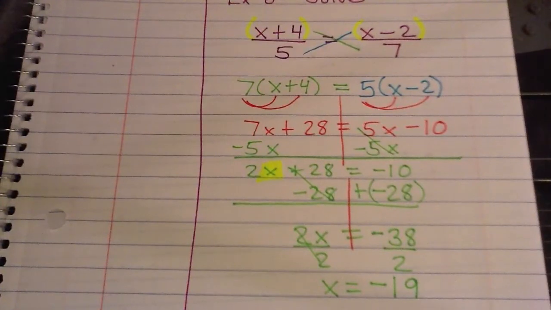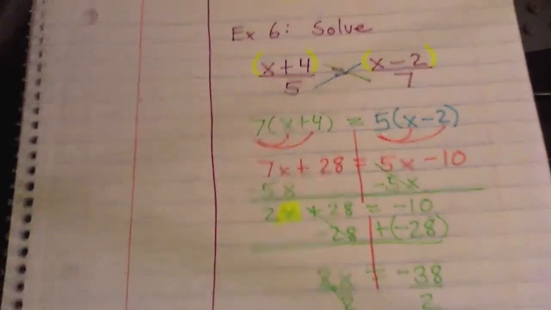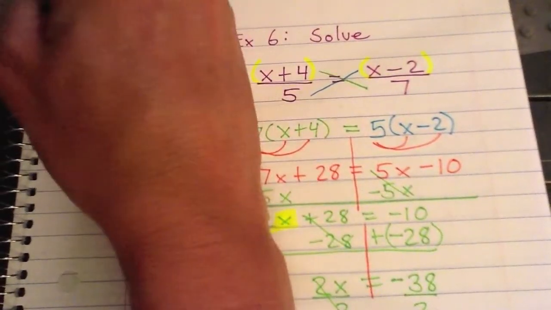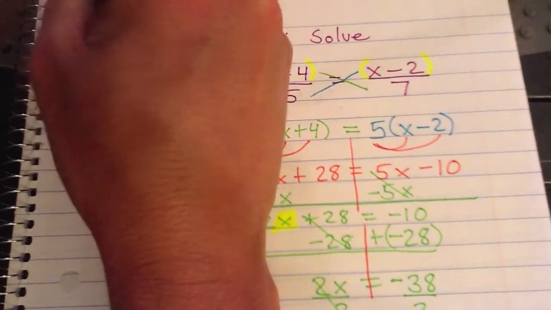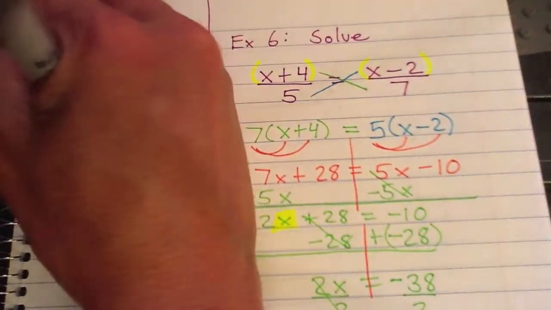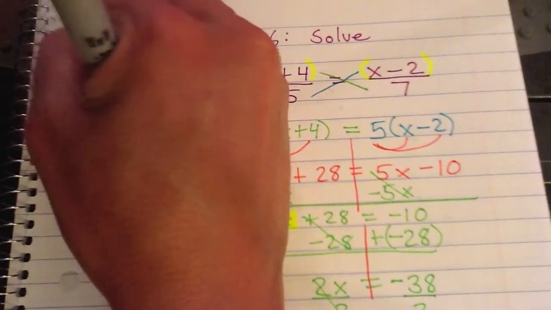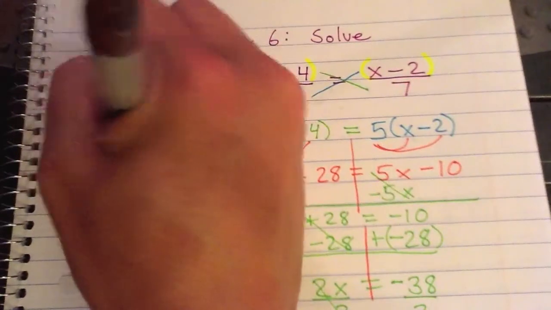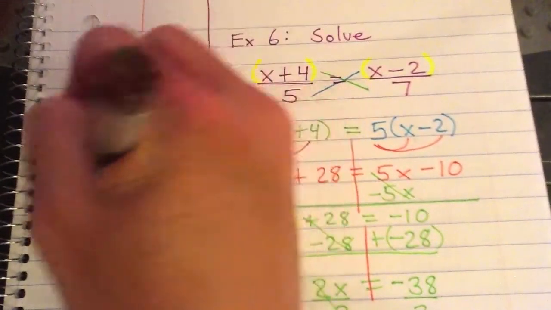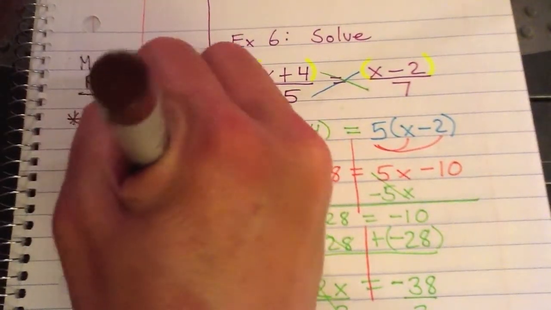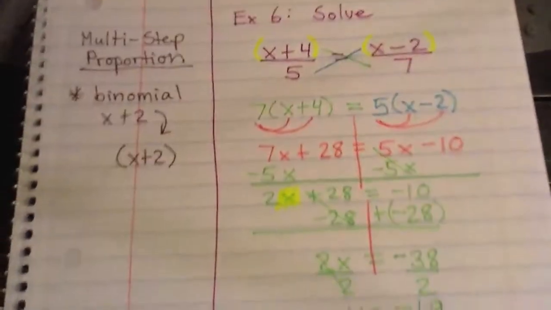Alright, let's write a little bit on the left. This is called a multi-step proportion. And you have a binomial. And remember, if you don't remember what that is, it's something like x plus 2. And so you always want to put it in parentheses.